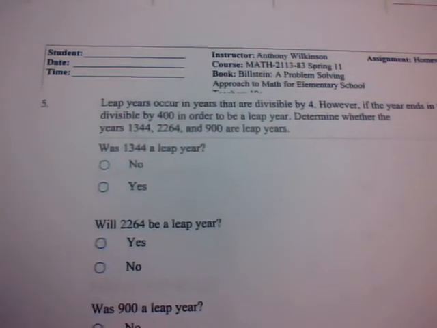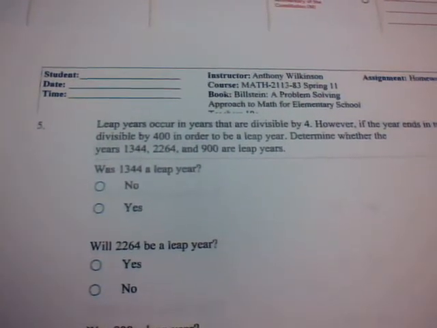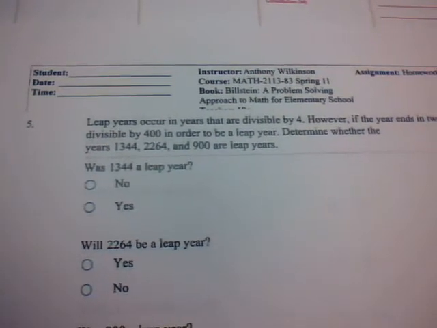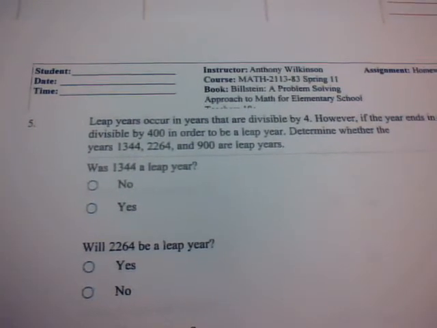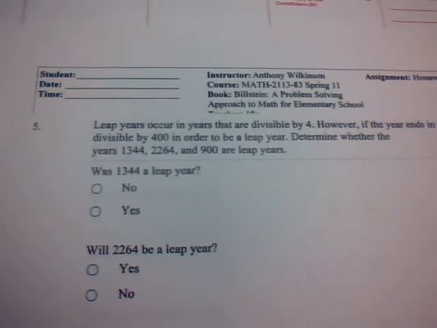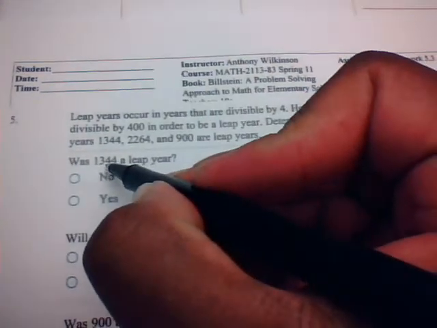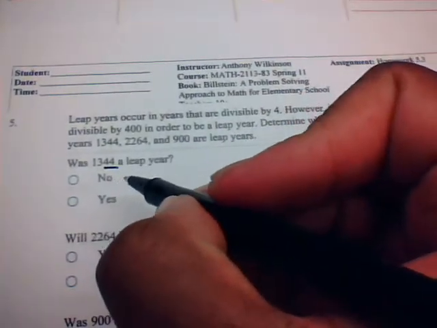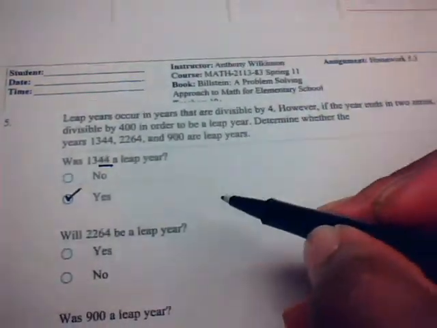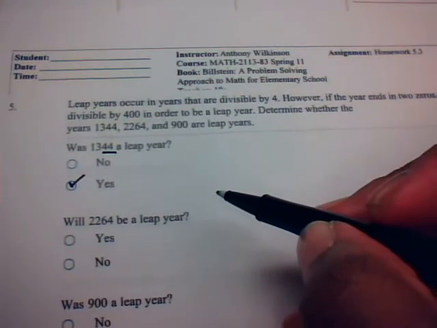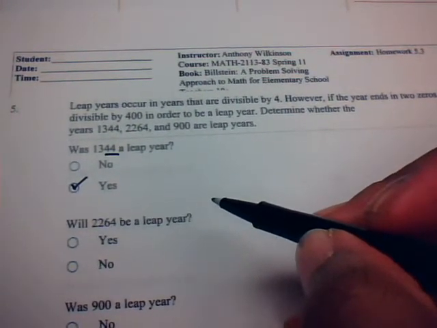In this case here, was 1344 a leap year? Well, for a number to be divisible by 4, the last 2 digits in 1344 must be divisible by 4. In this case, the last 2 digits are 44, and 44 is divisible by 4, so the answer there would be yes, 1344 was a leap year.